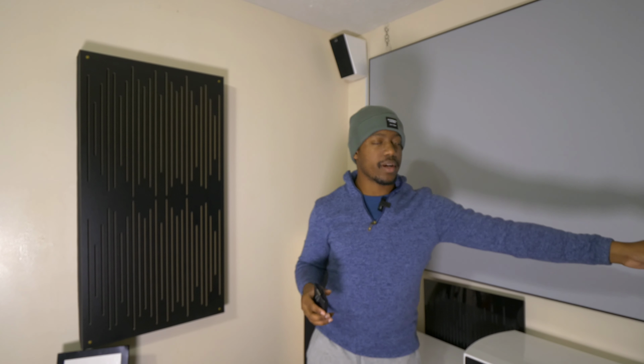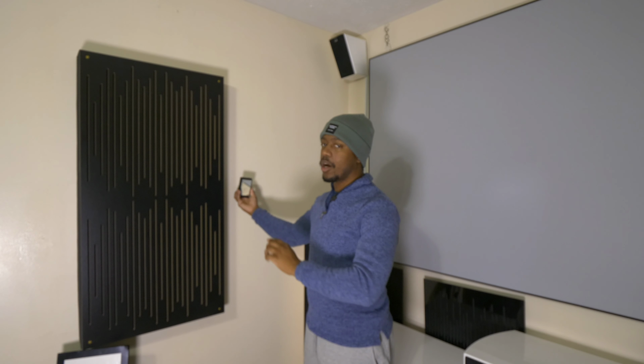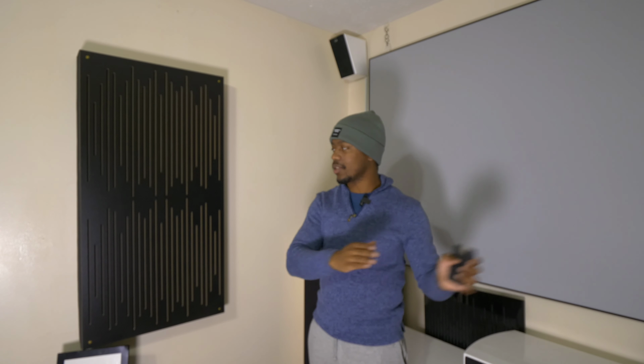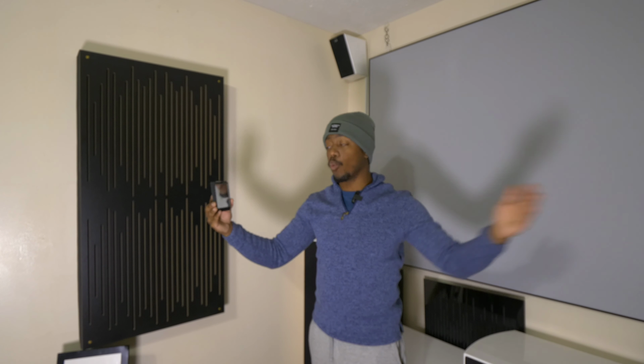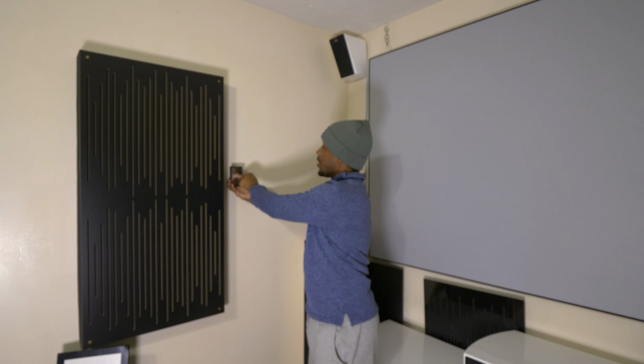Speakers reflect, they bounce off of your walls. Whenever a speaker hits the wall, it's called the first reflection point, meaning that's the first time it hits something and ricochets somewhere else. This mirror represents that wave, right? So when a speaker makes an audible sound, it hits off of here and it bounces in another direction. So that's how you know where to place your panels.